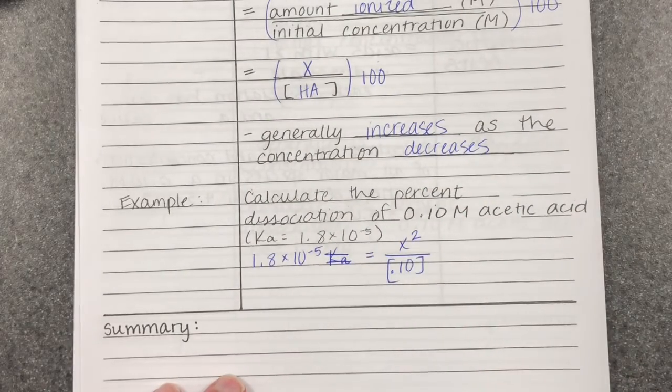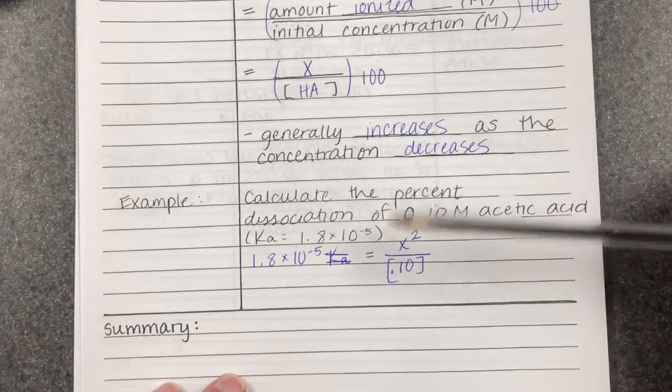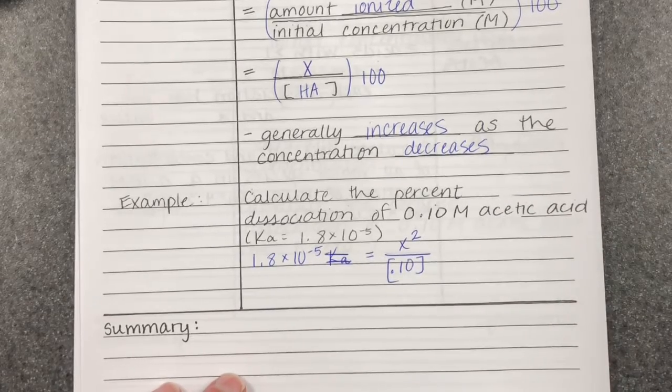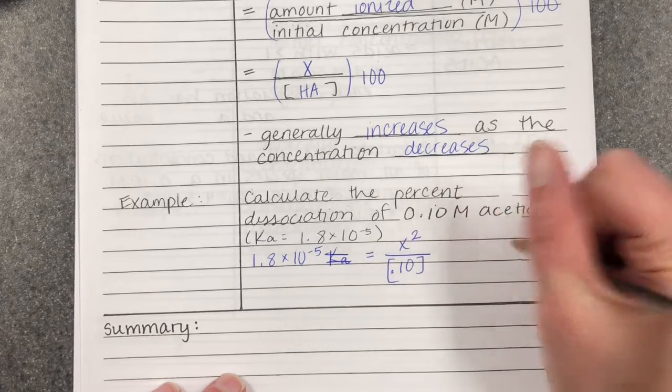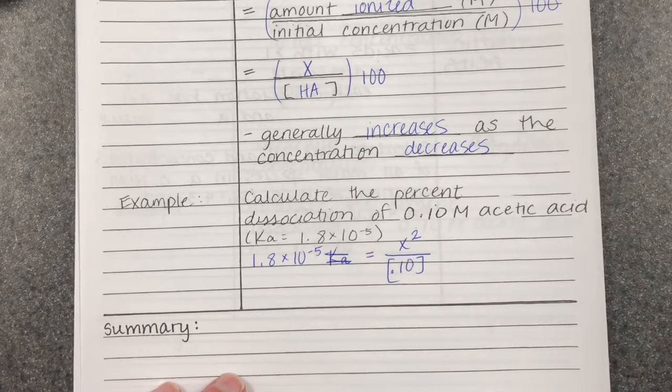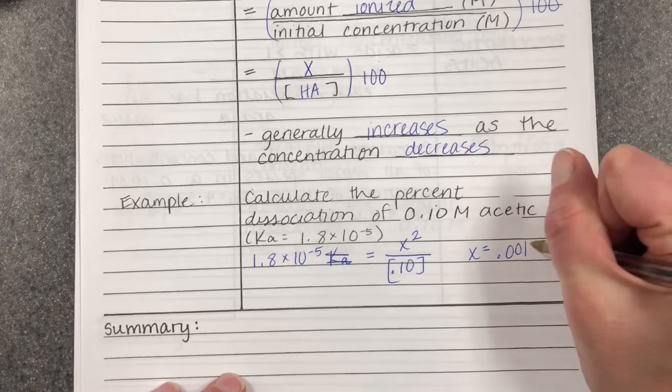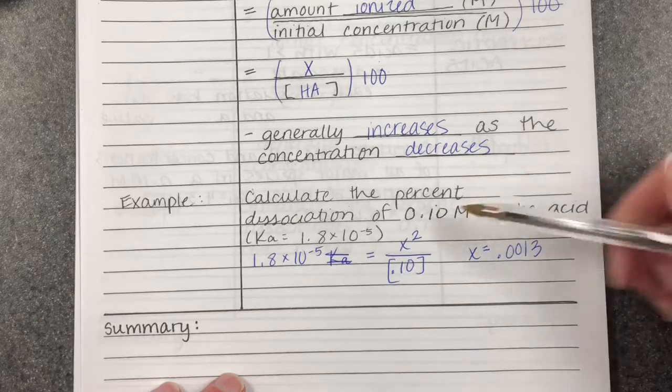And so we just need to do a little bit of algebra here. To solve for X, we would first multiply both sides of the equation by 0.10. And then to find X, we would have to take the square root of that value. So 0.10 times 1.8 times 10 to the negative fifth should be 1.8 times 10 to the negative sixth. And then the square root of that, hit the right buttons. There we go. I get X is equal to 0.0013. So I'm going to leave two significant figures there. So this is my X value.